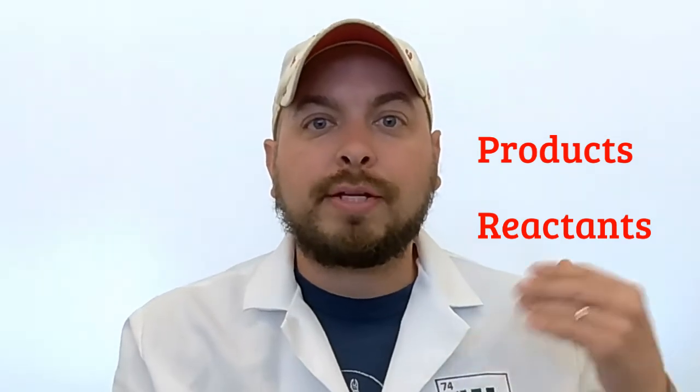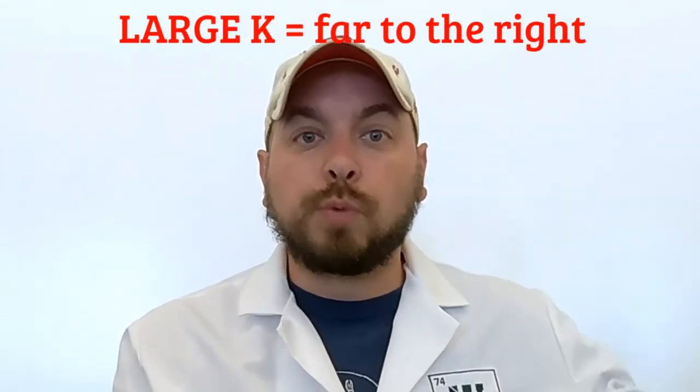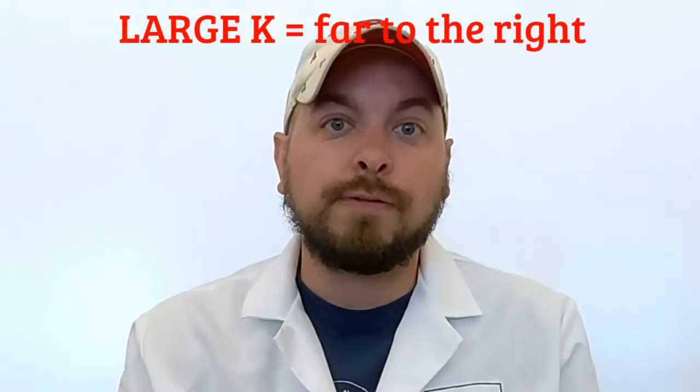One thing the equilibrium constant tells us is whether a reaction is going to strongly favor reactants or strongly favor products, or if it's somewhere in between. A larger K value would suggest that we have way more products than reactants, because again, it's products over reactants. That would suggest that our product value is large and our reactant value is small. A situation where we have an extremely large K value would suggest that the reaction has gone far to the right, or closer to completion in the forward direction.